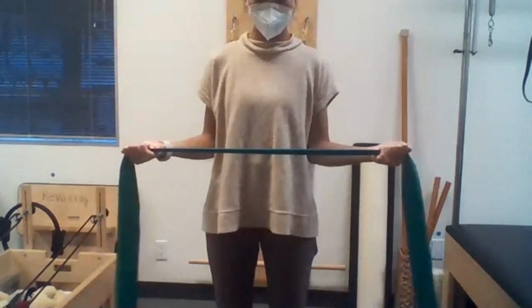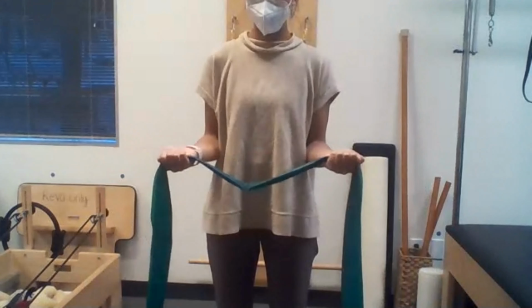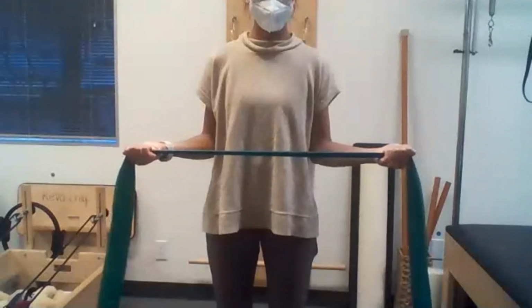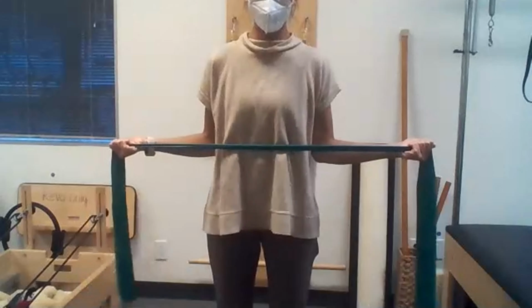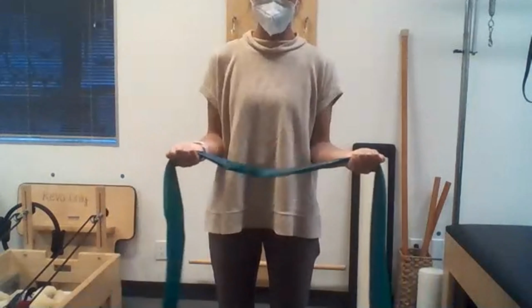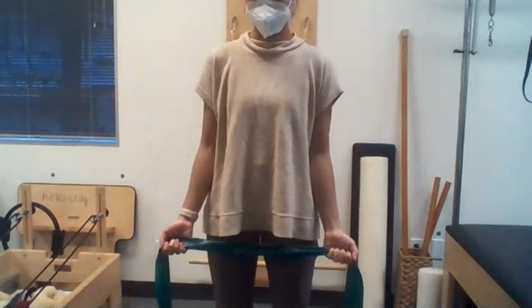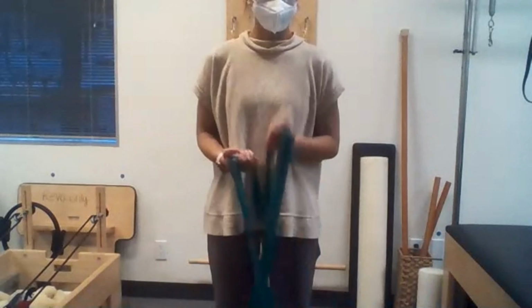So she's working on a little bit of strength and a little bit of joint position with this exercise. Oh, sorry. Don't want to make her do too many. It's the end of the day, let's be fair. And this is called scapular retraction with external rotation.